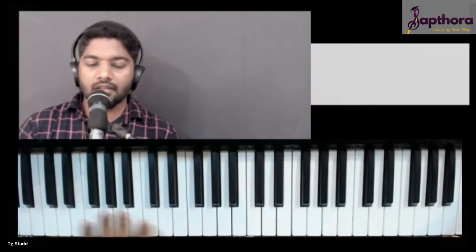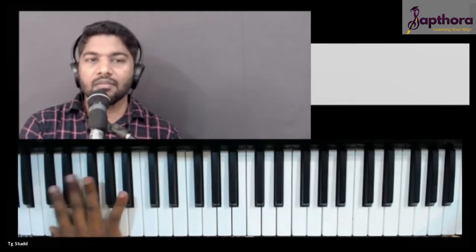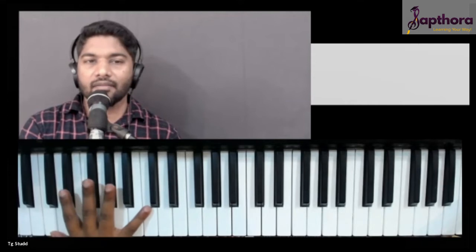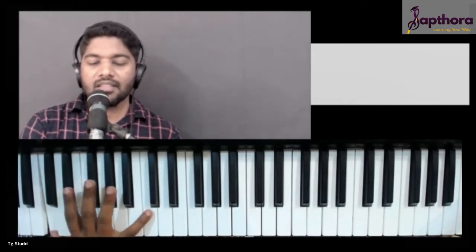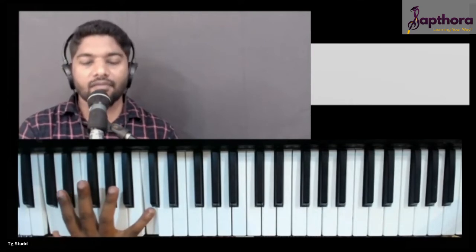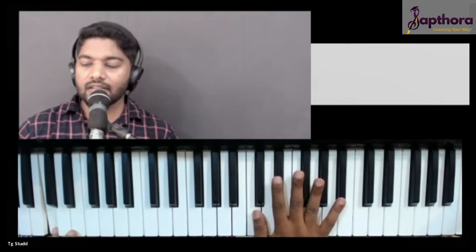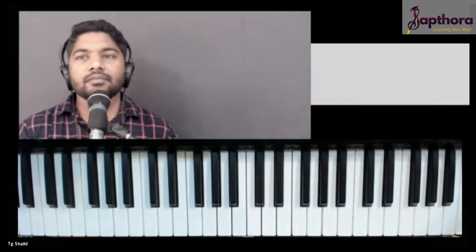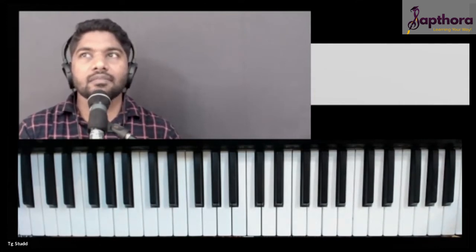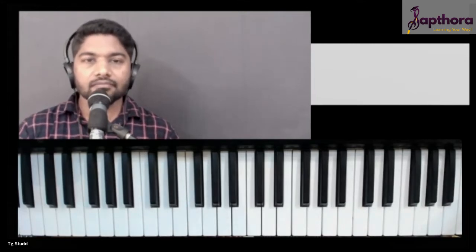Okay. So if we know one set in keyboard or in music, we call this an octave. This one set is called an octave. So from this C to this C is called an octave. If we know this octave, we will know the second octave, the third octave, and the fourth octave also. Let's move on. Now the next topic is going to be how we place our fingers.